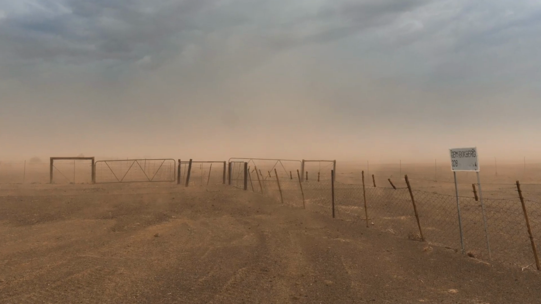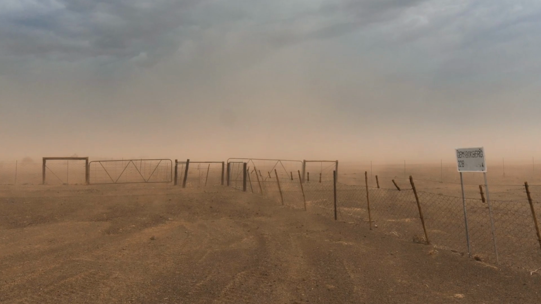There are numerous examples of deflation hollows. The most known is the Qattara depression in the western part of Egypt, which is nearly 135 meters below sea level. Abrasion.